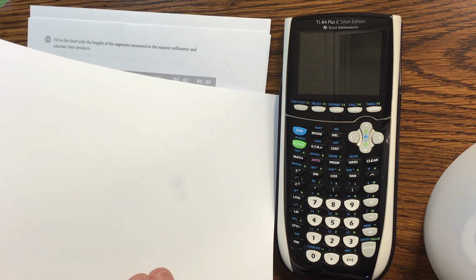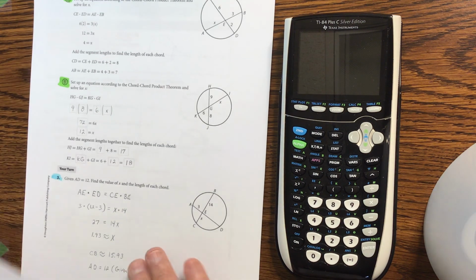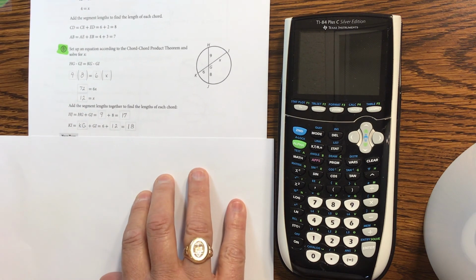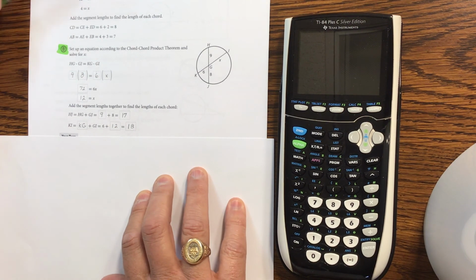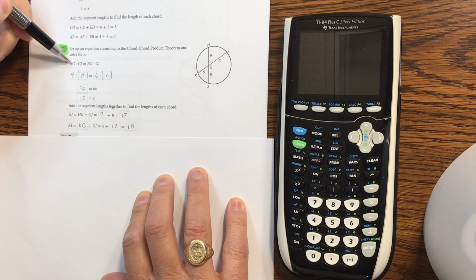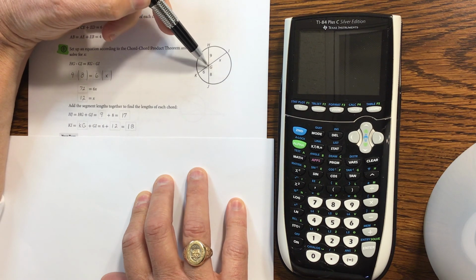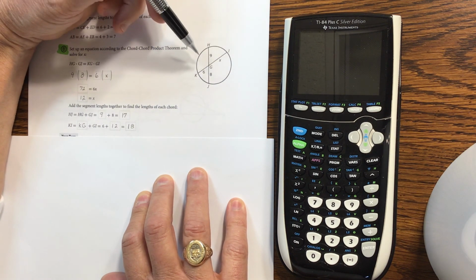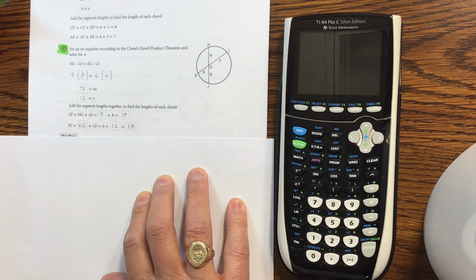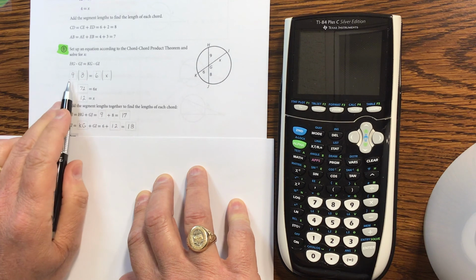All right, the next part is examples. Example 1A, they did the work for you. Example 1B, going back to the chord-chord product theorem, we know that the segment HG times the segment GJ will have to equal KG times GI. If we want to find out what x is, we have to apply the chord-chord product theorem.